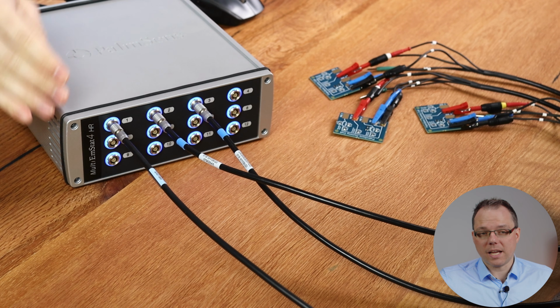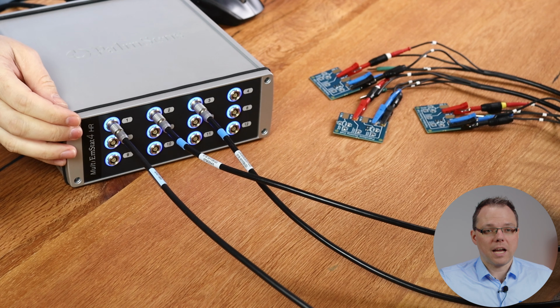Today, I would like to explore with you the simultaneous mode. That means we're going to do the same measurement with multiple channels of a multi-channel instrument at the same time. So, as a multi-channel instrument today, I've connected a multi-MStat 4. It has 12 channels, and this is the high range version.